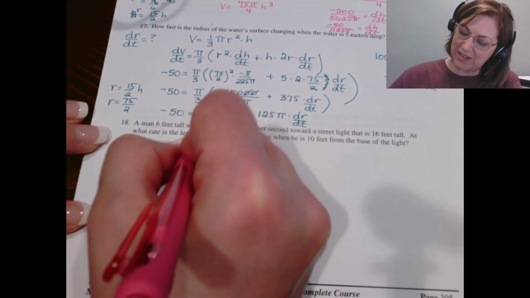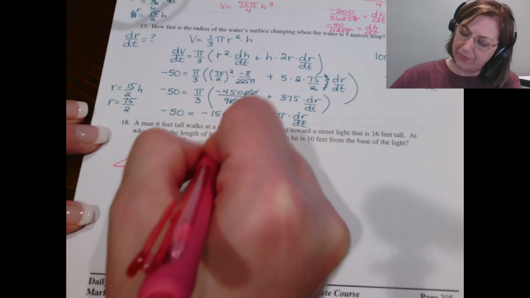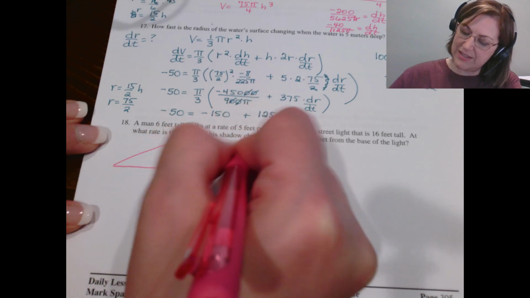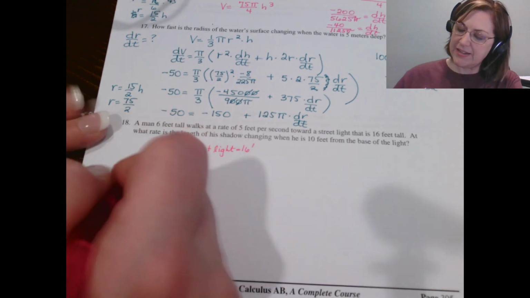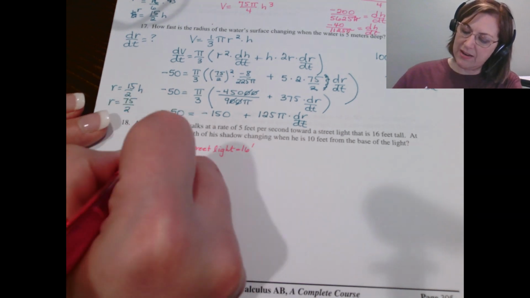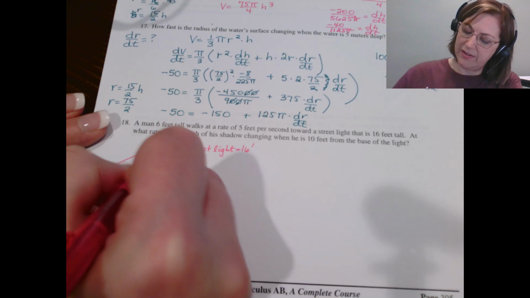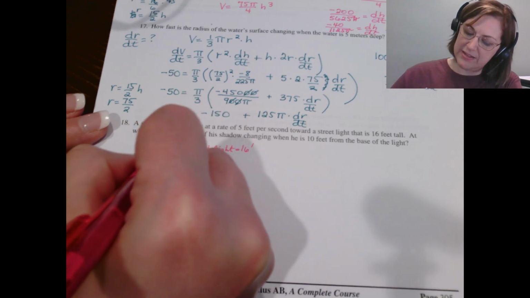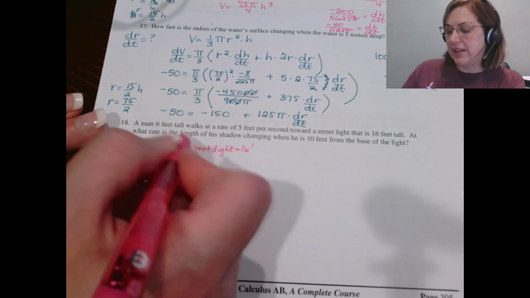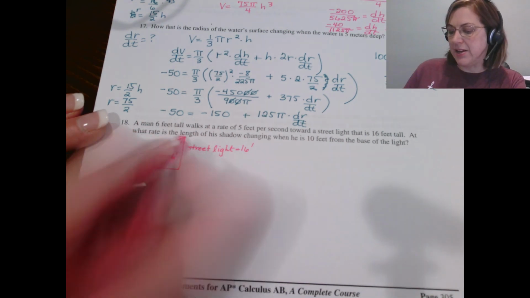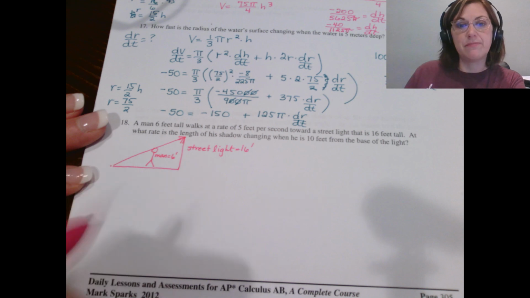So this is my street light, and it's 16 feet. And the man is traveling, and he is 6 feet. The street light is casting a light, and so you have a shadow behind the man.